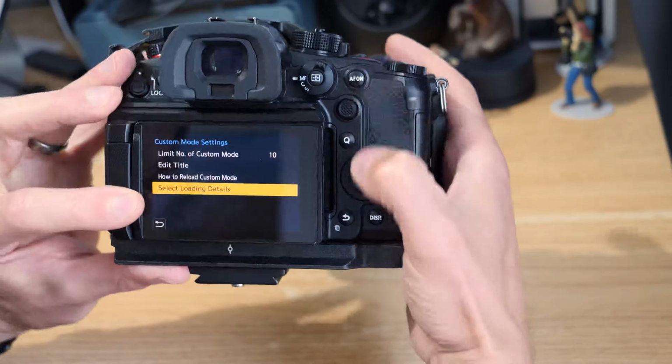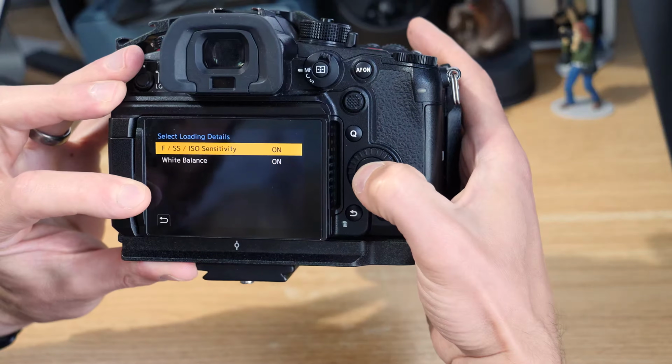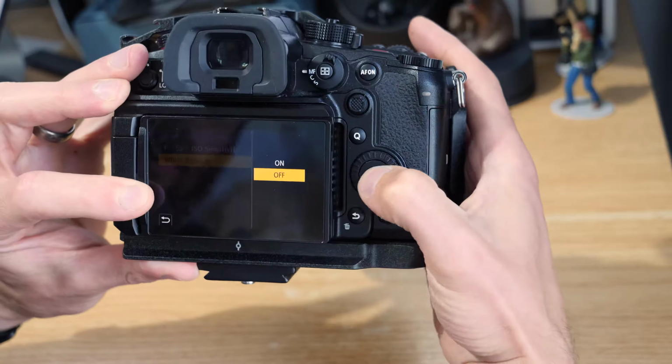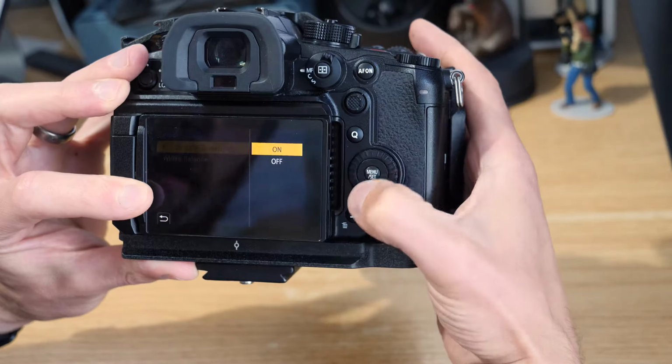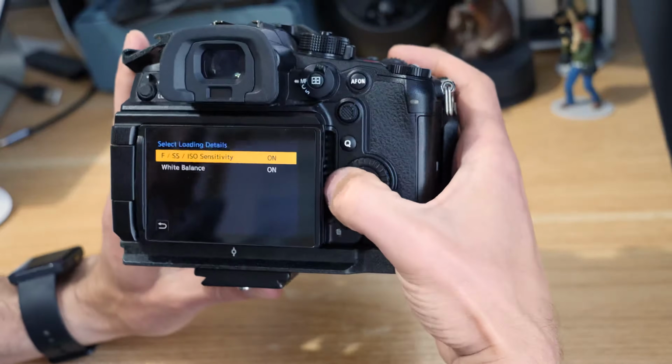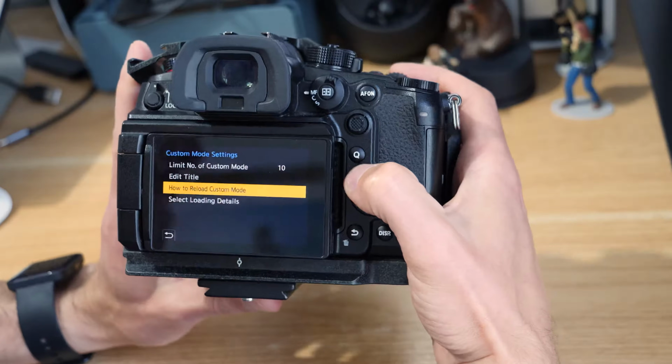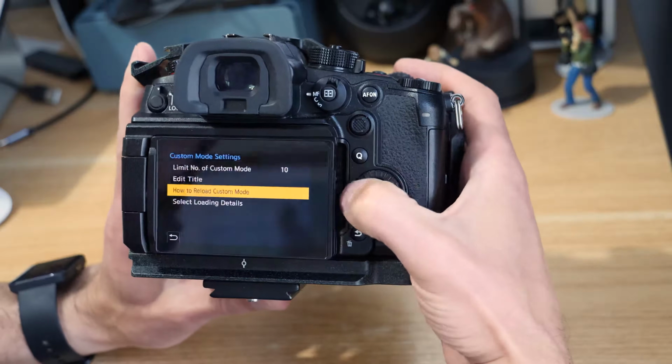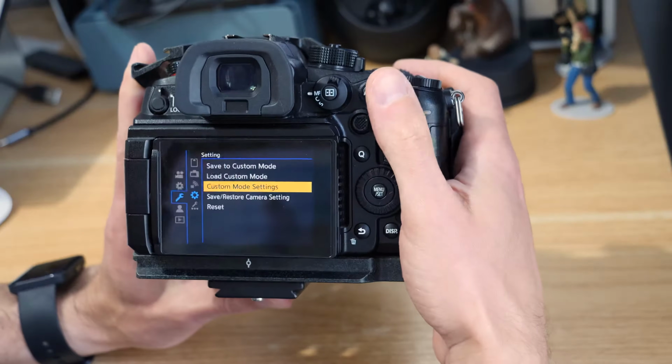You've also got select loading details here, so you can jump into this and say exclude white balance or exclude certain settings from it. It's all down to how you want to use it, but it's useful to know that it's there in the camera and it's something you can modify if you need to.